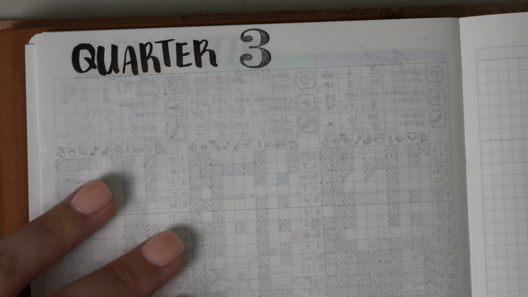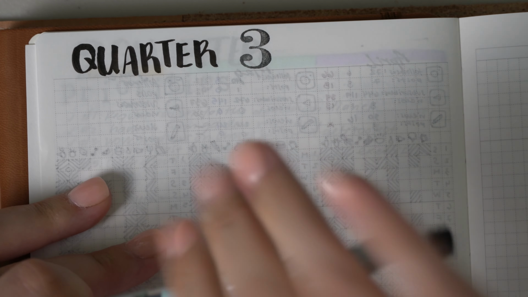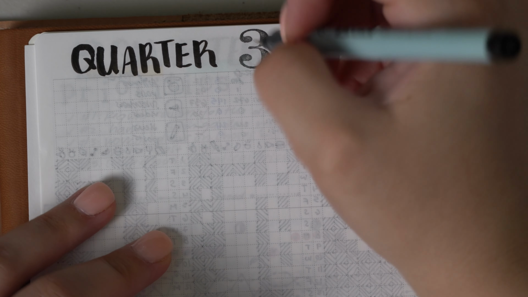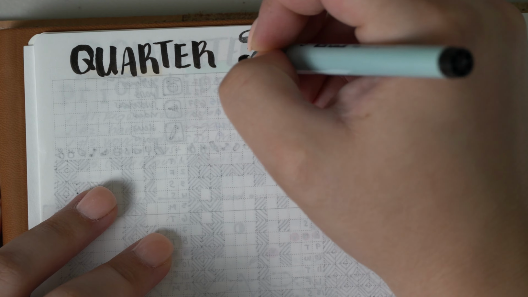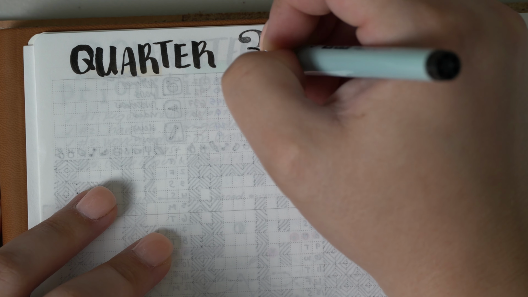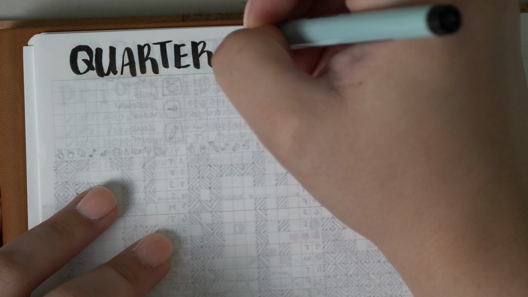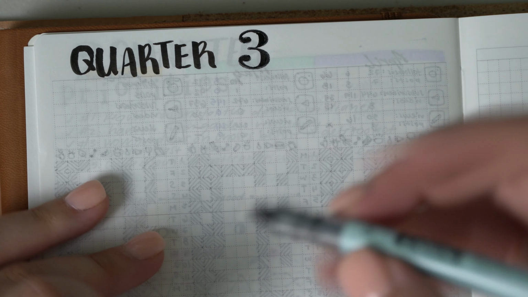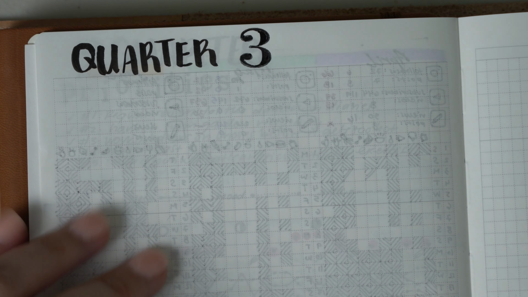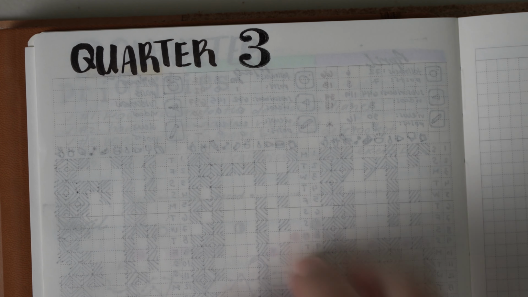Since this didn't stamp as dark as I wanted it to, I'm just going to take my black fine liner, if I can open it, and fill in the stamp a little bit. You can actually do this with any color if you wanted to. I just like the black because it's simple and it will match whatever else I decide to put on the page if I go with more colors. Alright. And then the next step I'm going to do is stamp out priorities in this next box.